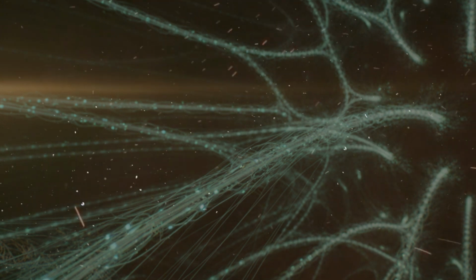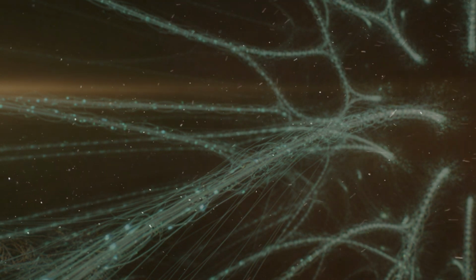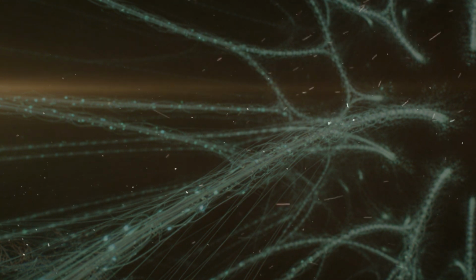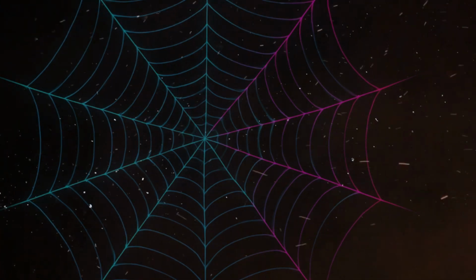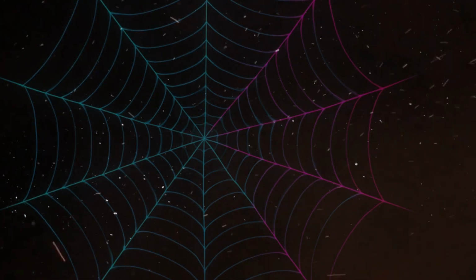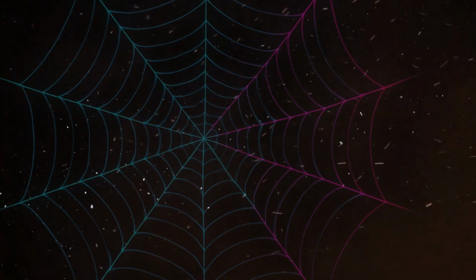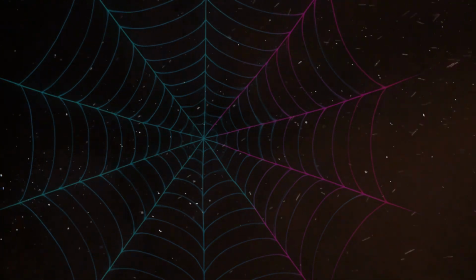In the web, beliefs function like anchor points. They give the rest of the strands something to attach to, but they can also trap you, because the more tightly the web is woven around a belief, the harder it becomes to untangle yourself from it. And here's the paradox: the most powerful beliefs often feel the least like beliefs. They feel like simple reality, which means the web's strongest threads are often the ones you don't even see.